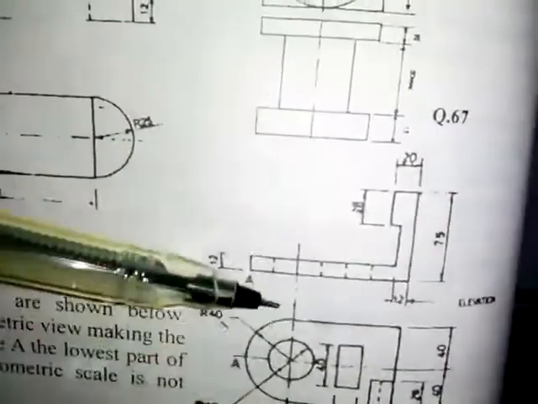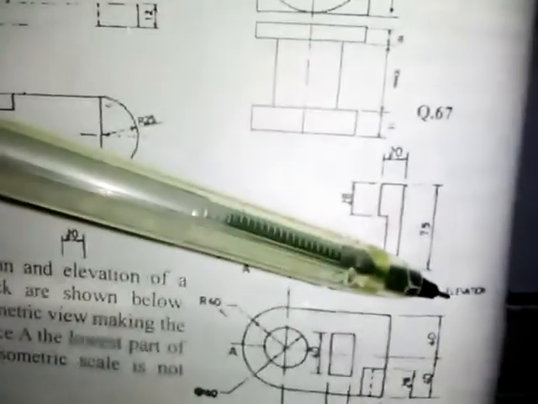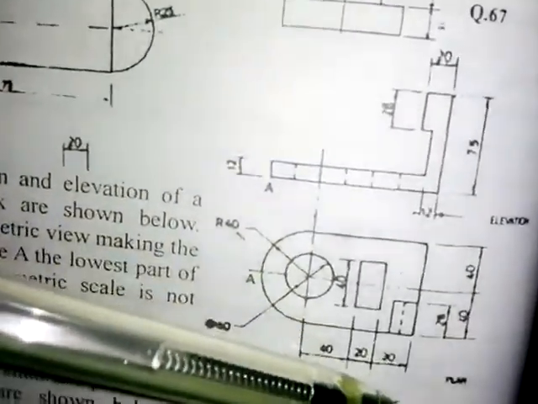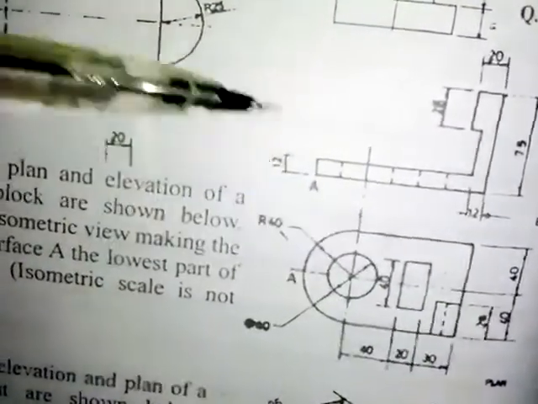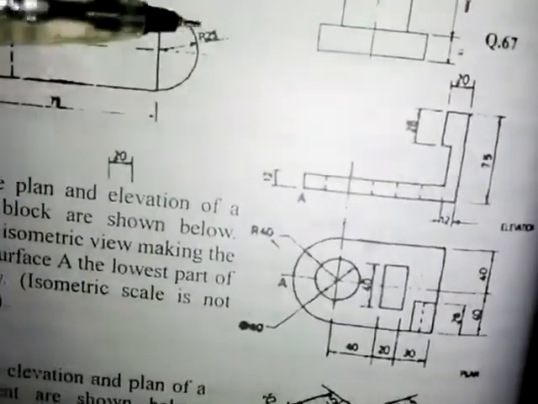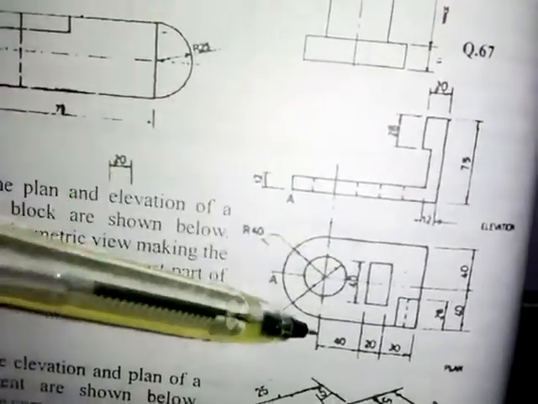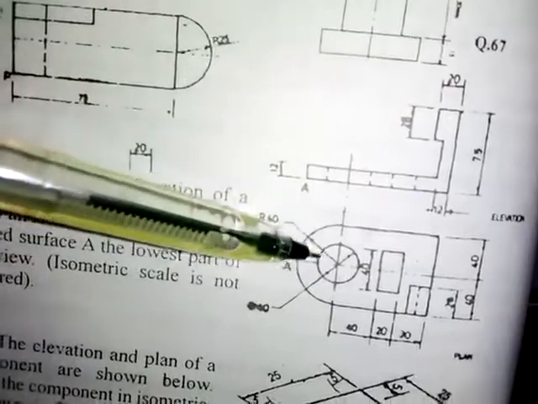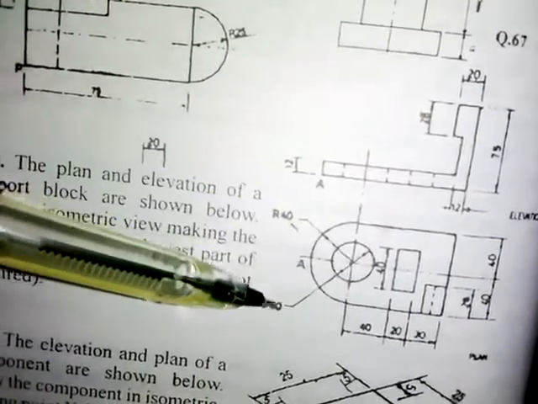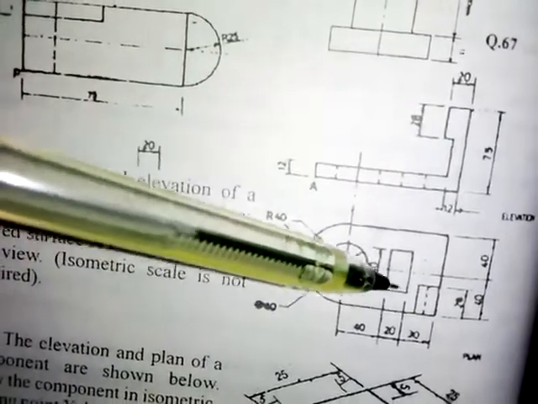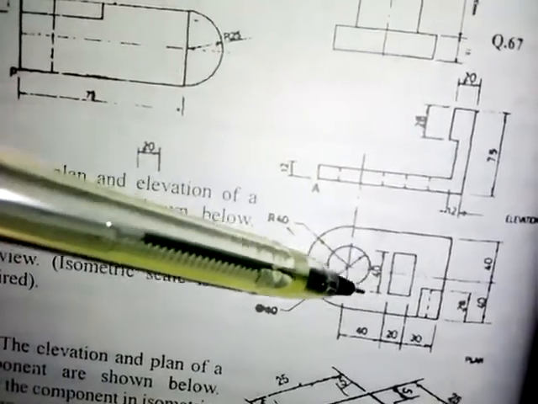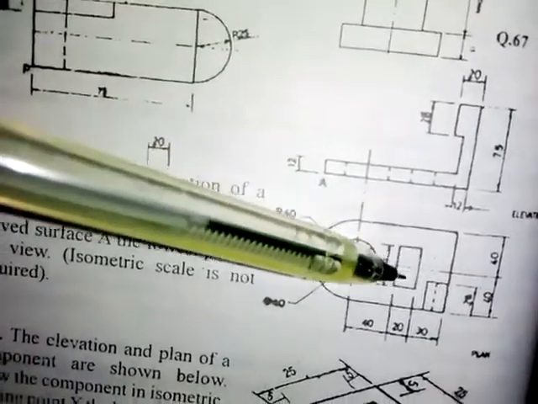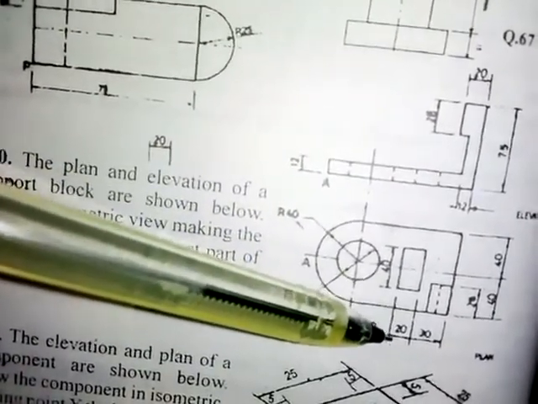Now, this is the elevation as written here, and here we have the plan. Let's talk about what we have in the plan. Here we have this curve, so the radius is 40 mm. For this circle, the diameter is 40 mm. And for this rectangle that we see here, the length is 40 and the width is 20, as written here.